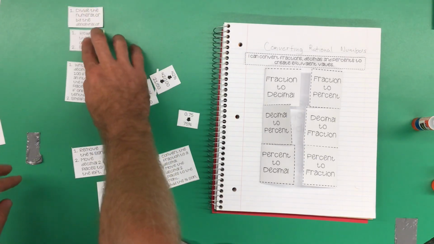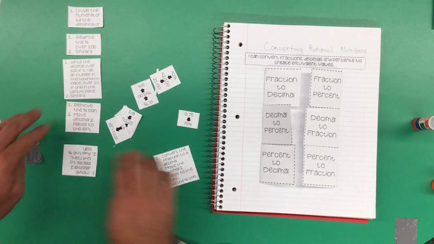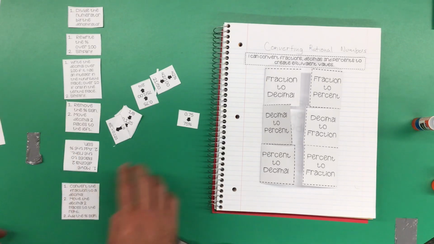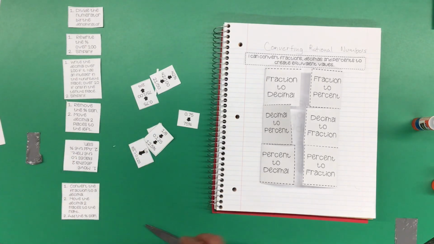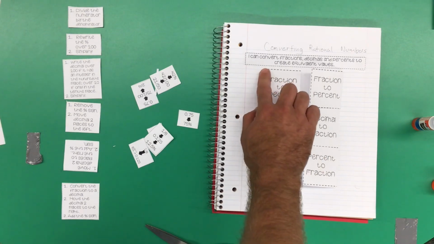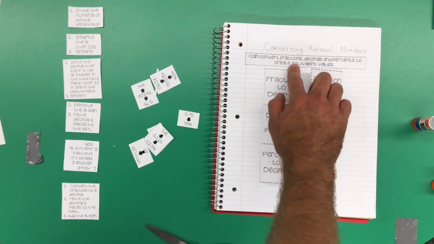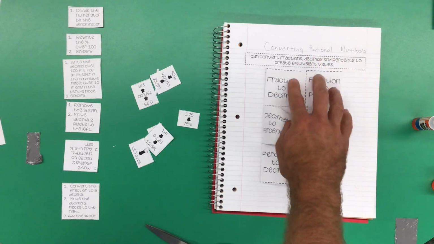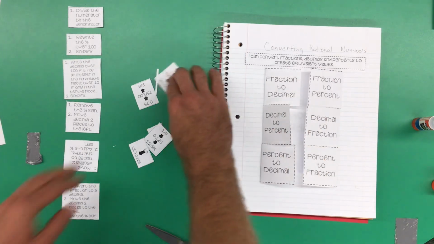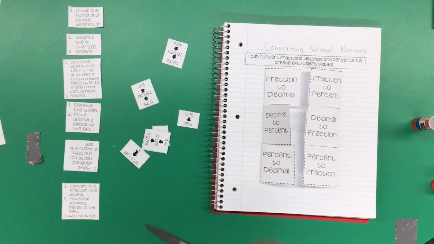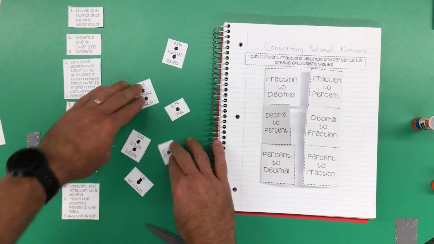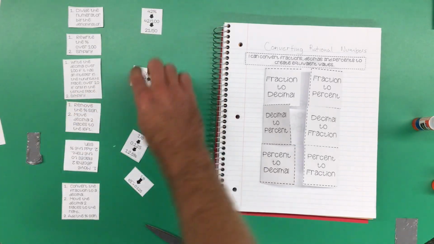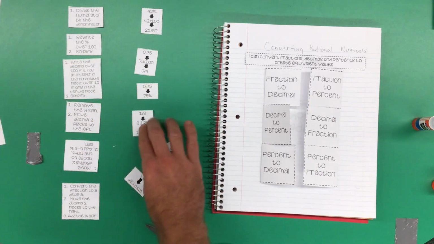That one needs to come down a little bit. So what you can see over here on the left is that we are going to have descriptions of different ways that you can, just like the objective says, convert fractions, decimals, and percents to create equivalent values. And so we've got 6 different descriptions, and then we've got 6 different categories here.